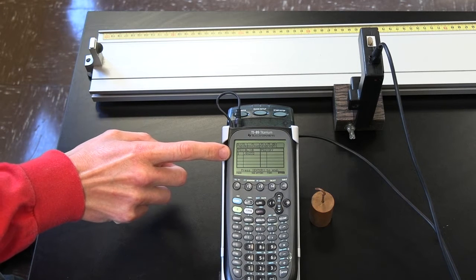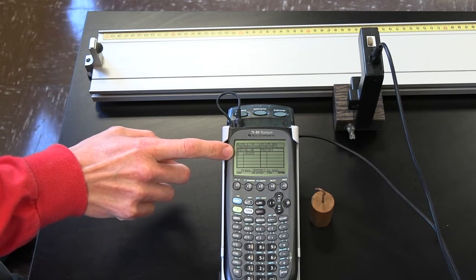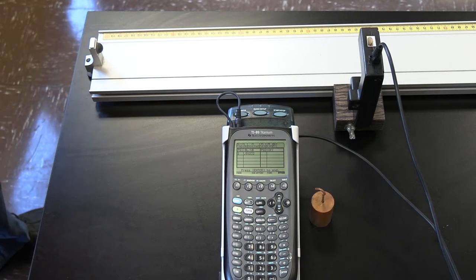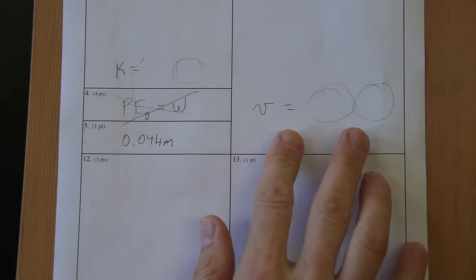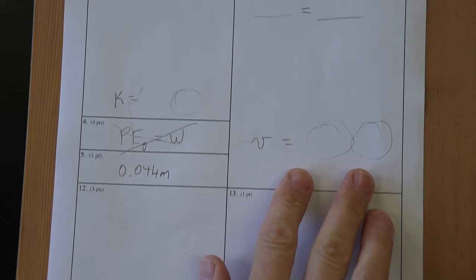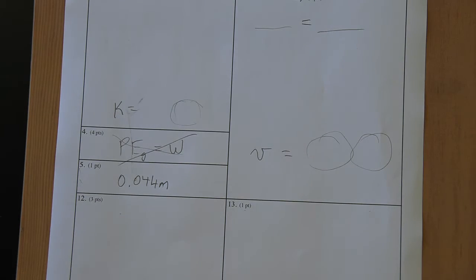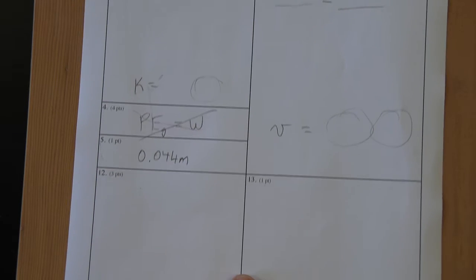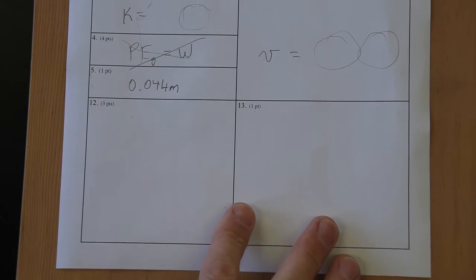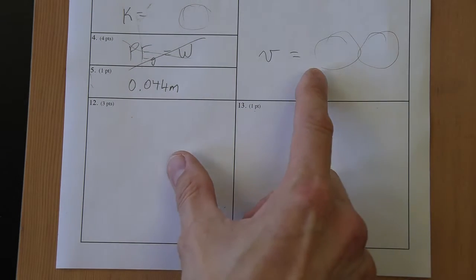Once again, you're not copying this down. I'm going to copy it down for myself, but you're going to get your own data assigned in the Google Stream. So here we are. We have a velocity already calculated according to the theory. According to energy conservation, there was a prediction of what the velocity should be. Now we're going to see what the experiment generated for velocity and compare it.